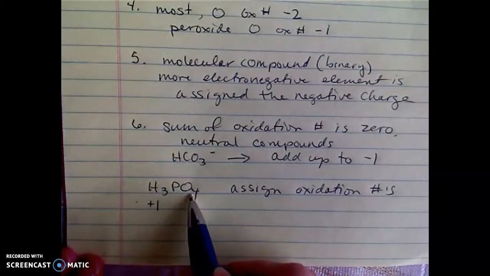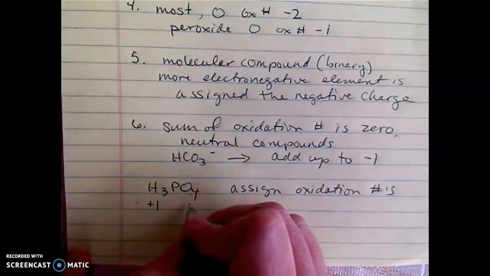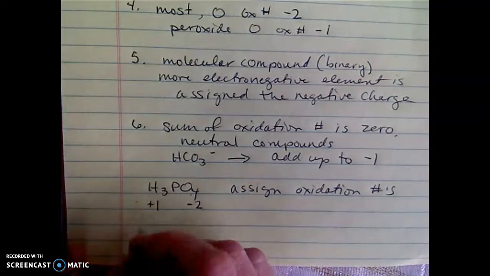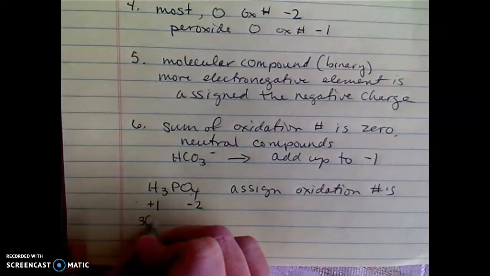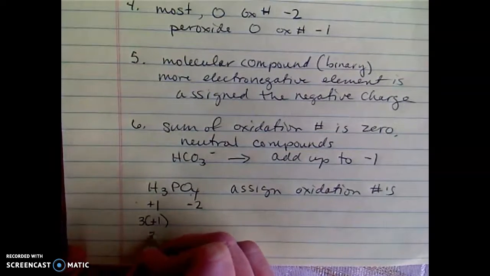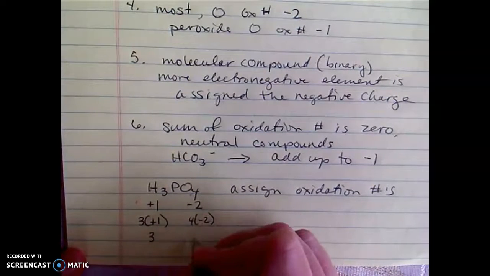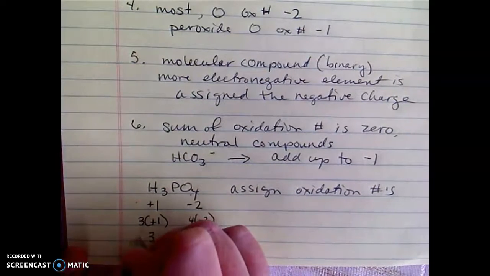And then you've got your oxygen. This is not a peroxide, so oxygen would be -2. So the one that I don't know is the phosphorus. Okay? So I have 3 of these, so total charge here would be +3. I have 4 of these, so total charge here would be a -8.